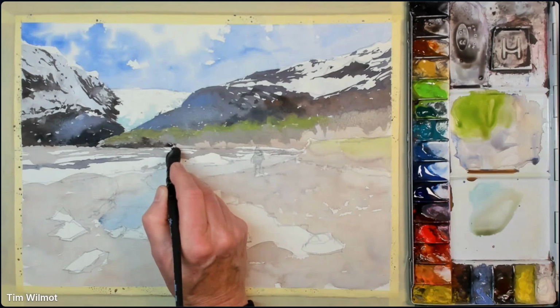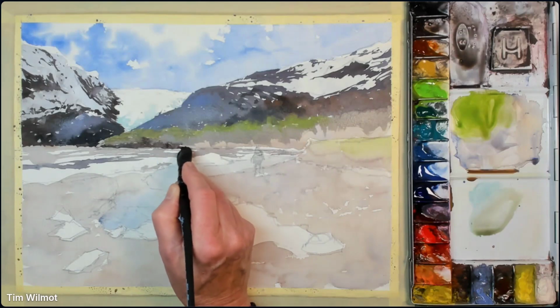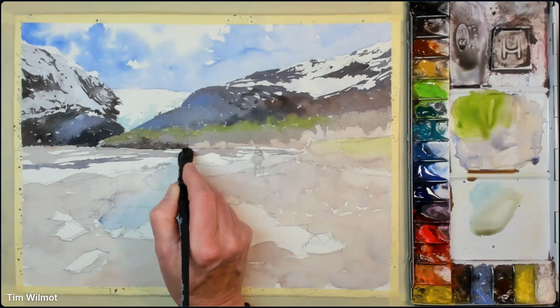And we'll try and make them a bit more tree-like with some lighter vertical marks for the tree trunks.